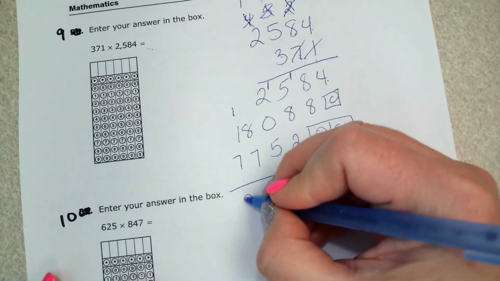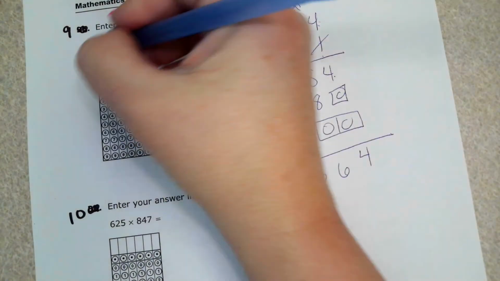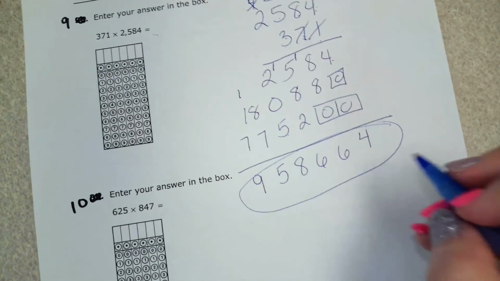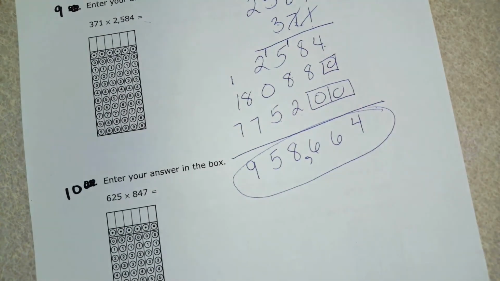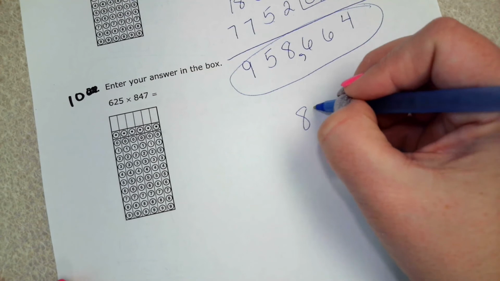7, 8, 9, 5, 8, 6, 6, 4. I'm not even going to write it over there. That's my answer, how I would enter it. Saying it, 958,664. And the last one, again, a big multiplication.